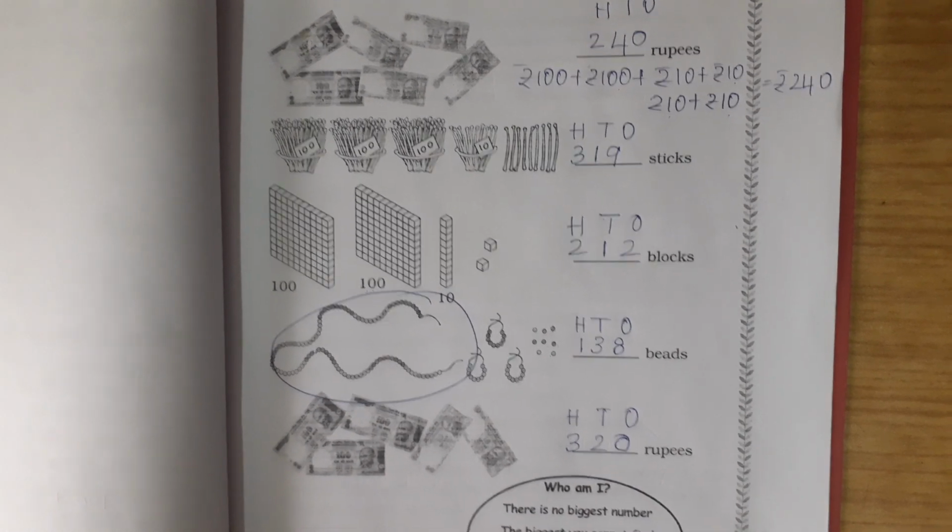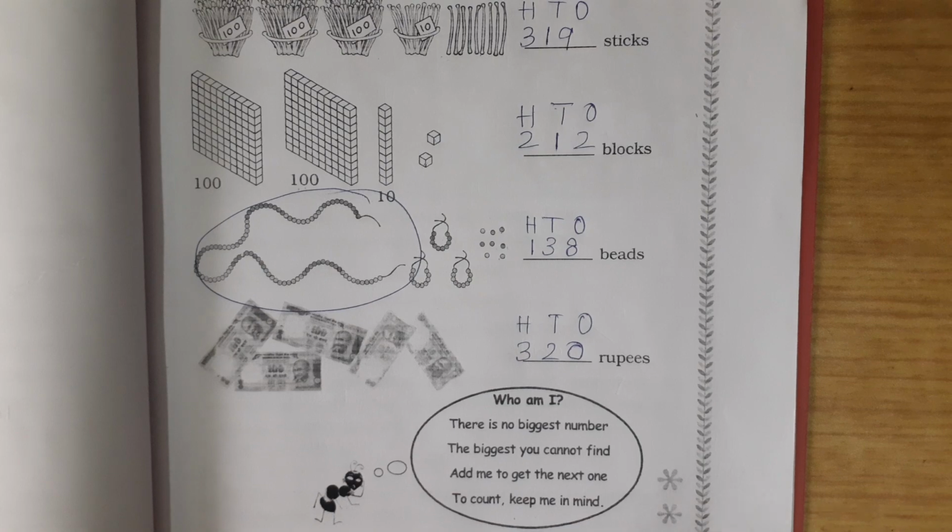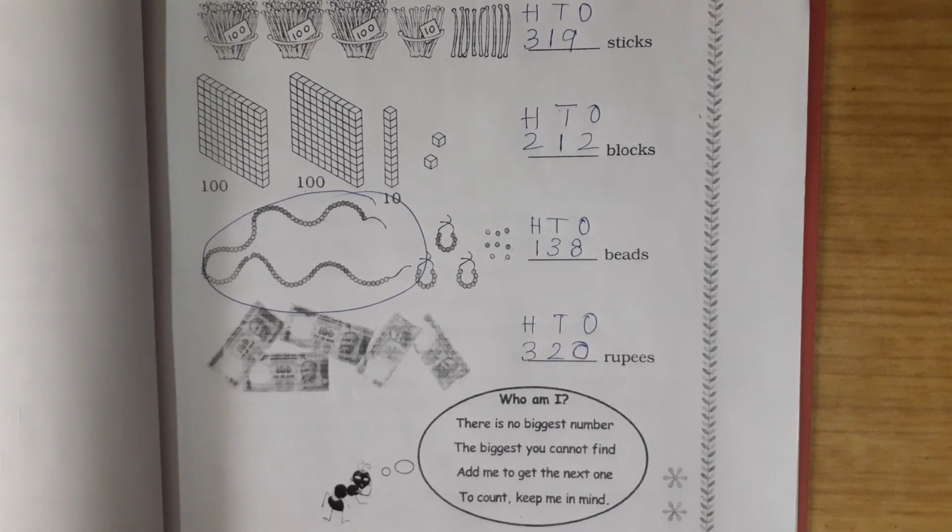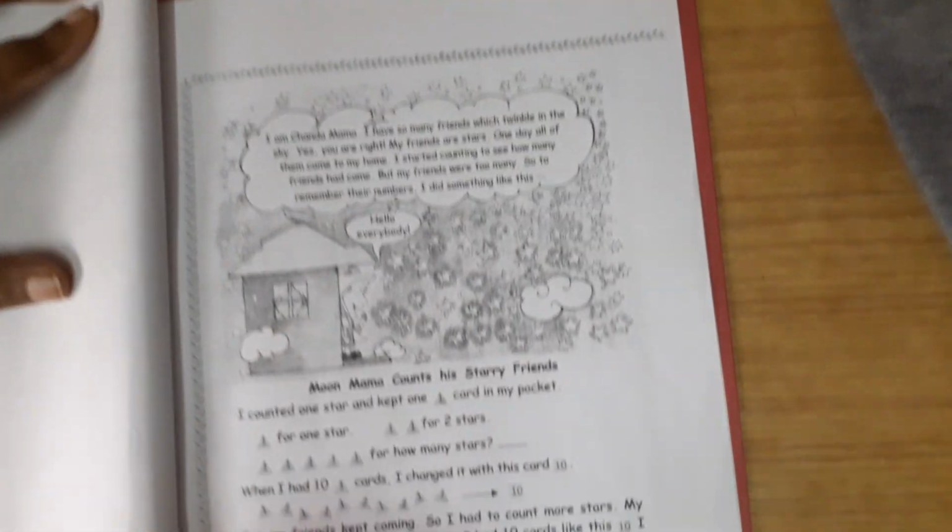There is no biggest number. The biggest you cannot find, and to get the next one to count, keep it in mind. You have to find this answer and tell me. Next.